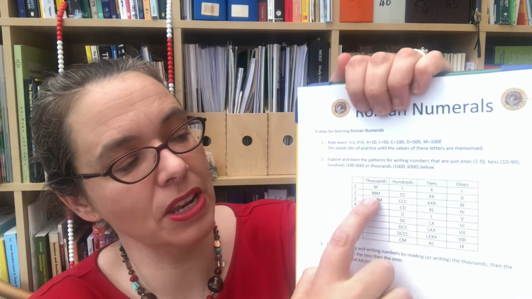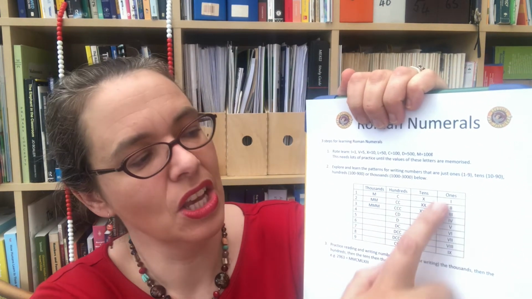You need to get children to pay attention to these sequences. It's fine to just introduce them to these letters for numbers and then set them to work on identifying those patterns and describing for themselves what's going on, and then just clarifying that with them and practicing it with them. And then writing numbers is really easy. Just write the value for the thousands, followed by the value for the hundreds, followed by the value for the tens, followed by the value for the ones, and you are done.